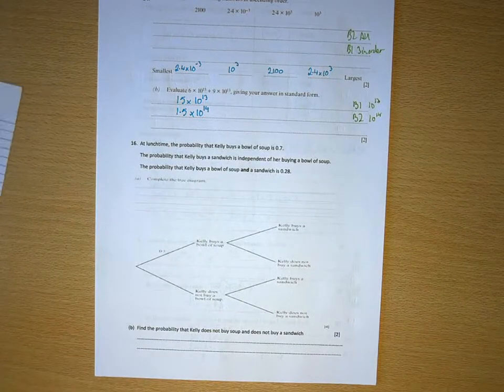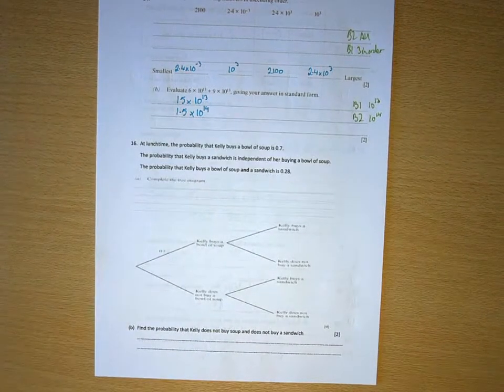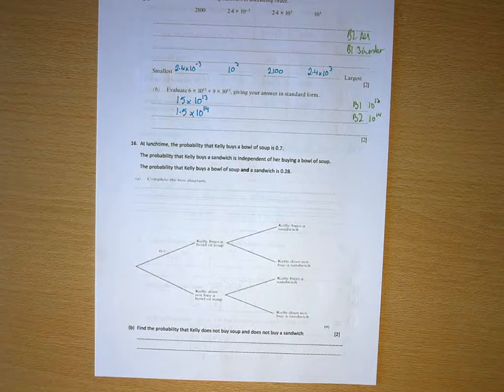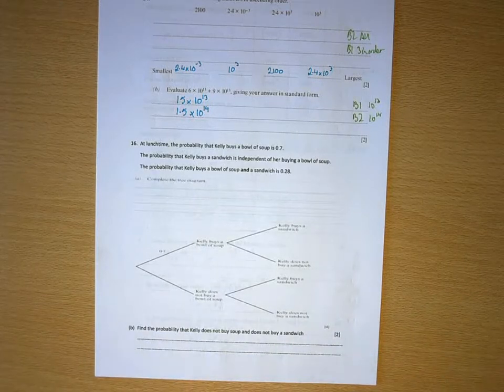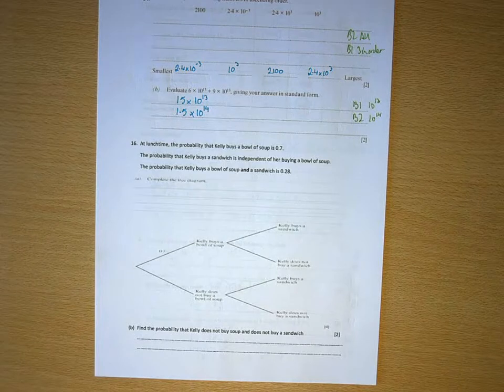And the final question. At lunchtime, the probability that Kelly buys a bowl of soup is 0.7. The probability that Kelly buys a sandwich is independent of her buying a bowl of soup. Means whether or not she's got a bowl of soup makes no difference as to whether or not she's going to have a sandwich as well. The probability that Kelly buys a bowl of soup and a sandwich is 0.28. Complete the tree diagram.